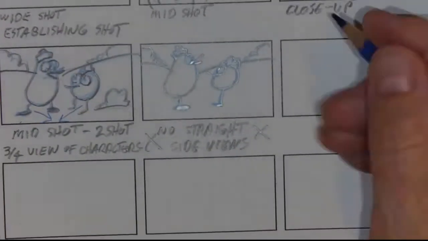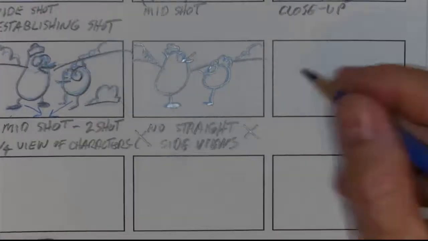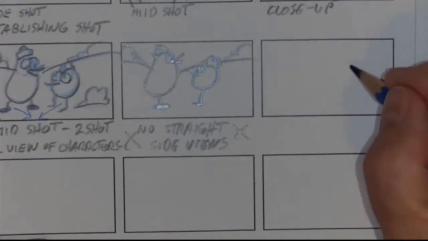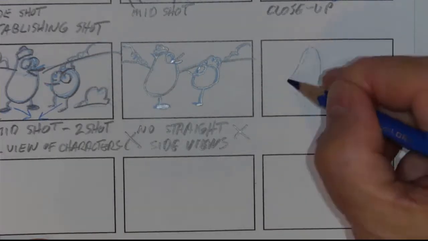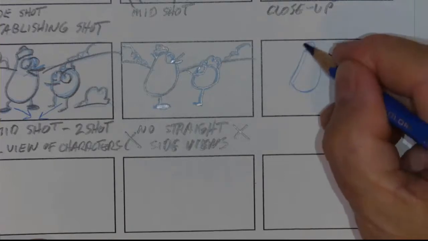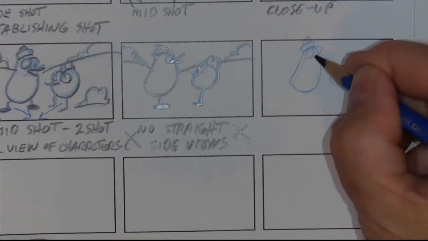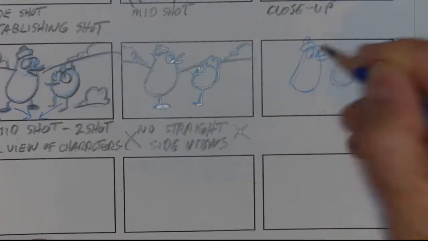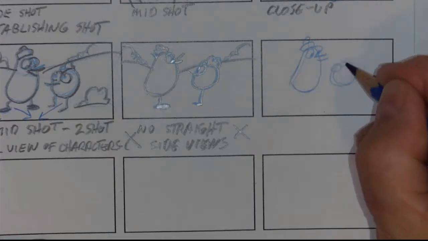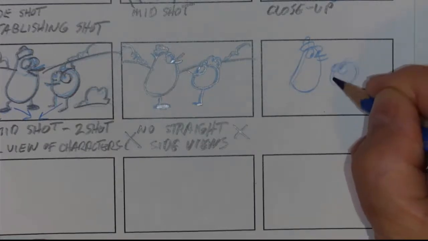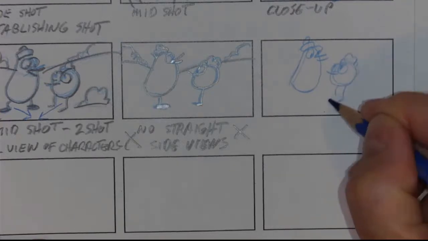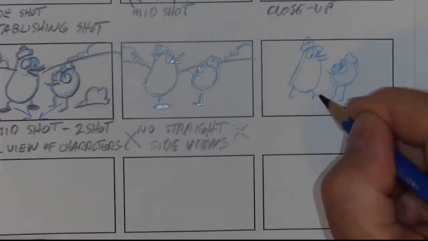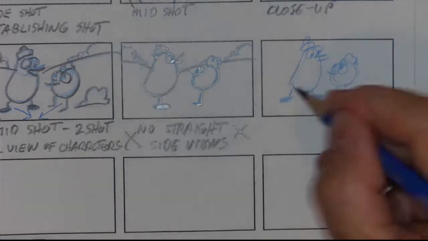So for example, if we had our two characters again, and I will have our Peep character and our Quack character, again looking and talking to each other, and having them in that good 3/4 view.